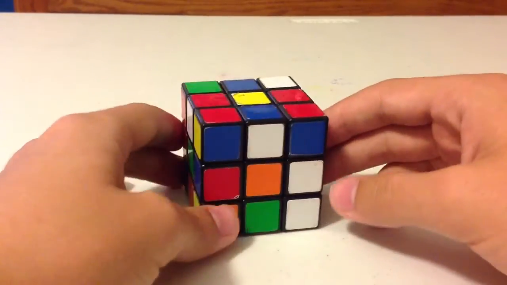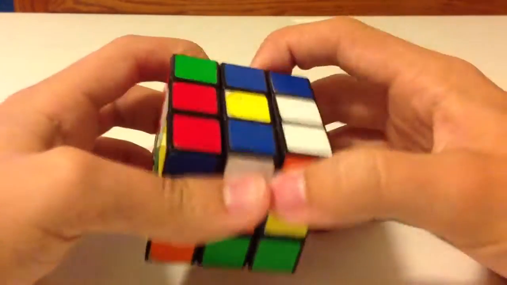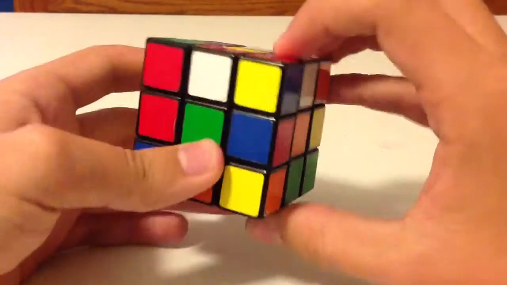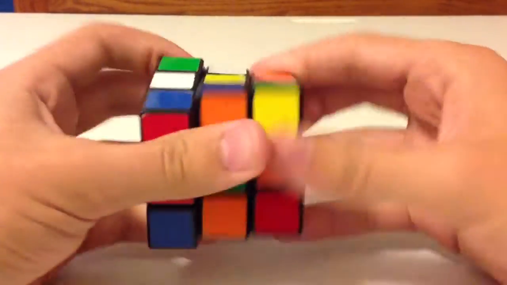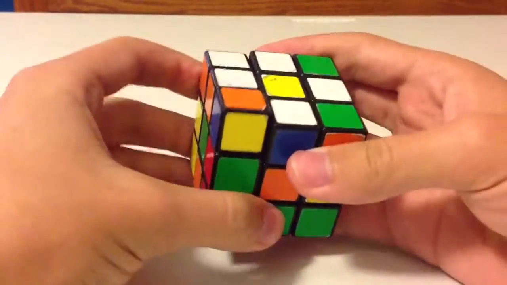So this is fairly simple. It doesn't require any algorithms to know. Just keep turning the cube. And again, it doesn't matter the other color in this step right now. Just get all the white stickers to the top so that they surround the yellow center. And the fourth one, just like that.